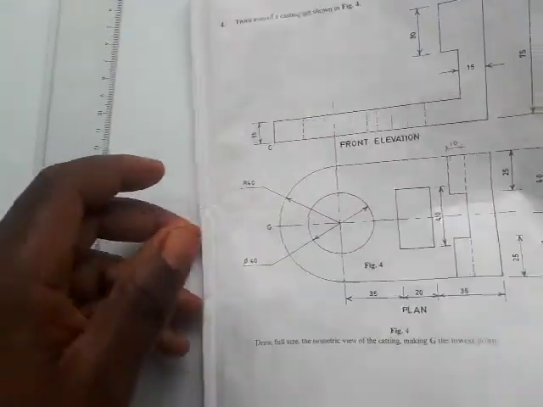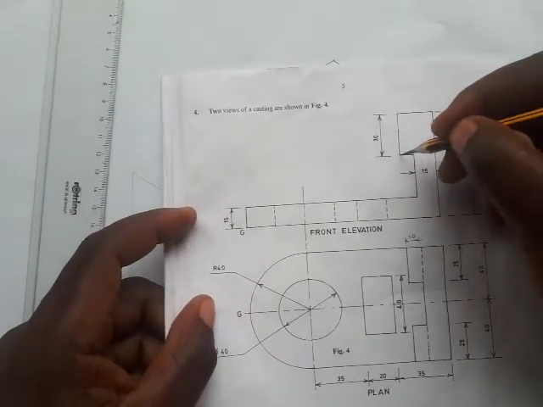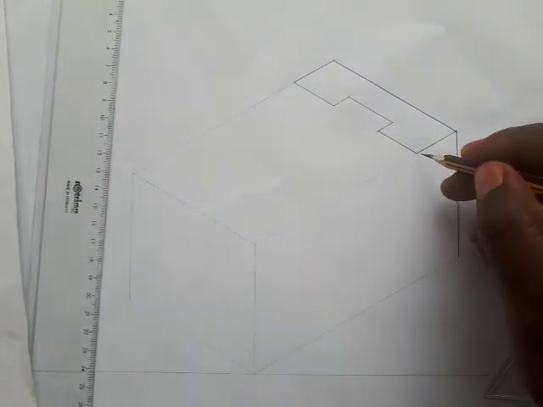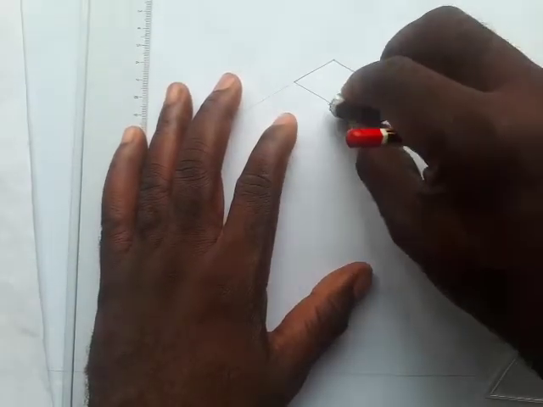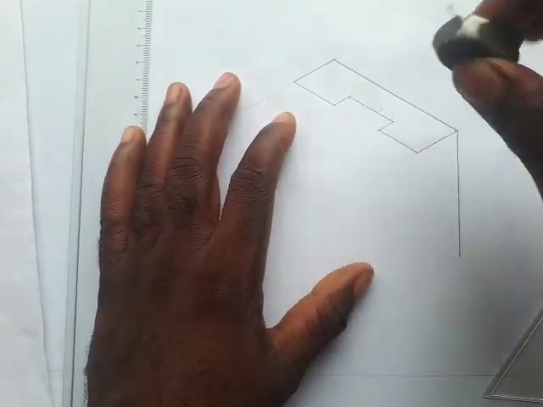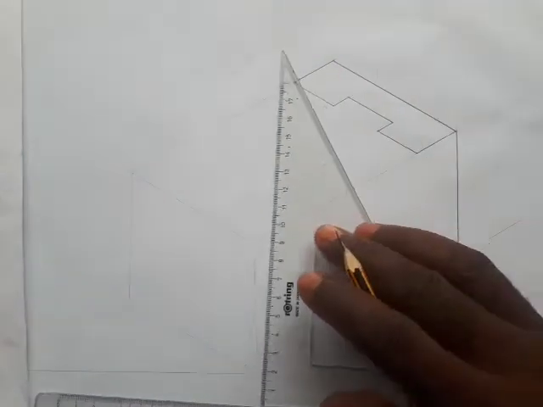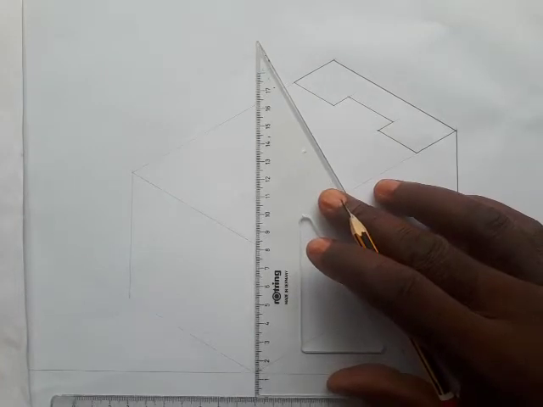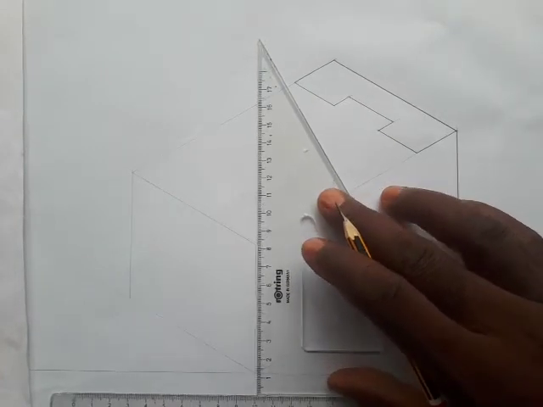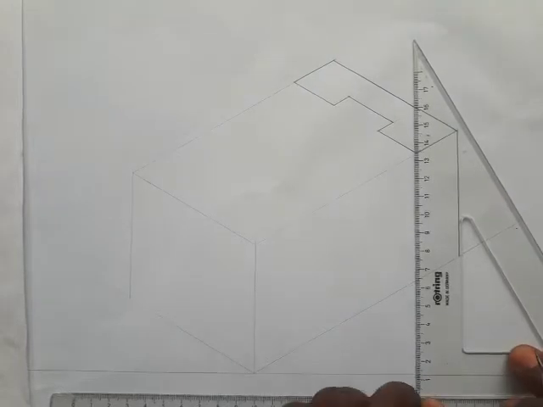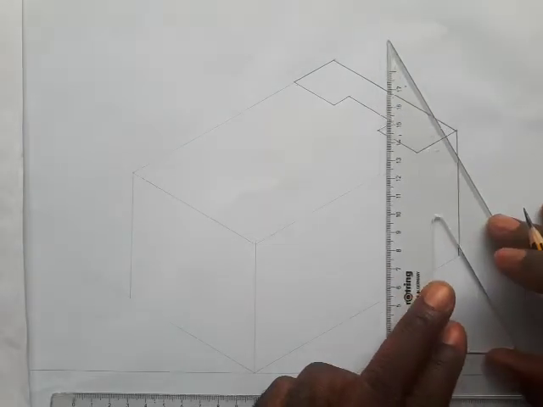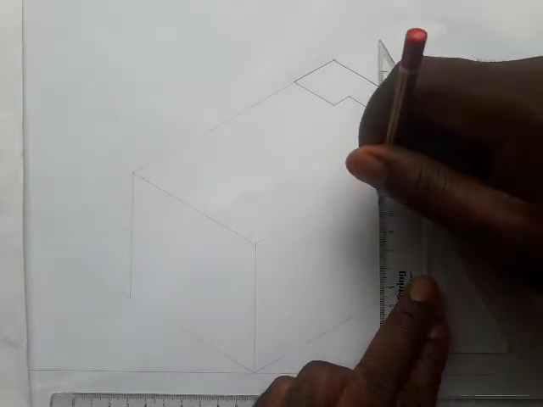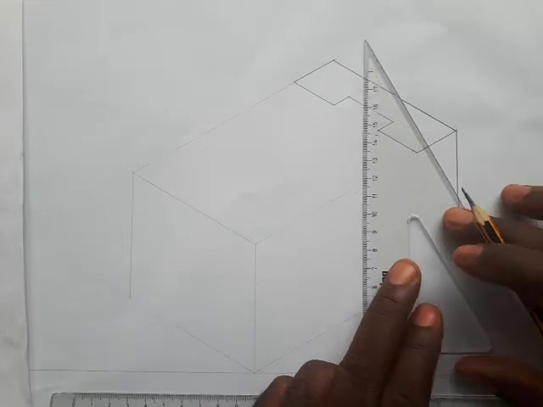Okay, so now you see this distance here is 30. So what I'm going to do is I'll just transfer vertical lines, thin lines here. Meanwhile, I can erase this line here, take it off. So align your set square with a vertical line, either this or this one, any vertical line here, properly aligned. Transfer a vertical line here, thin line, to this point here, thin line to this point here.